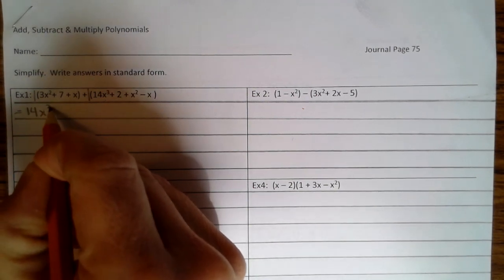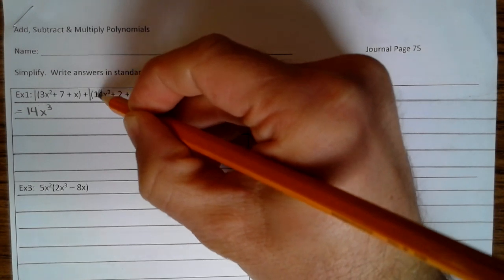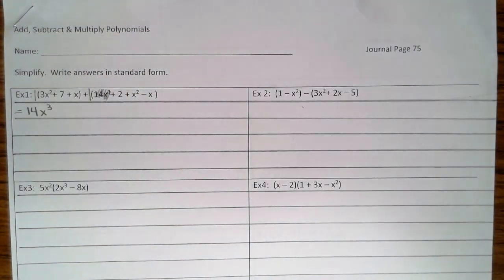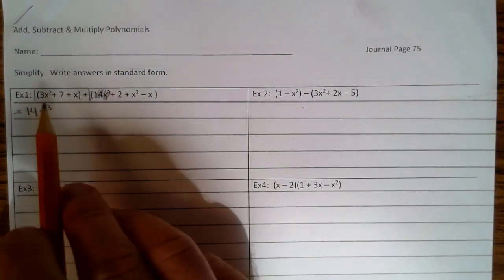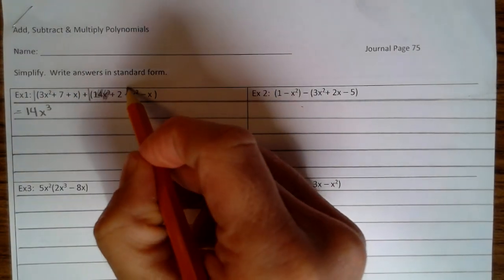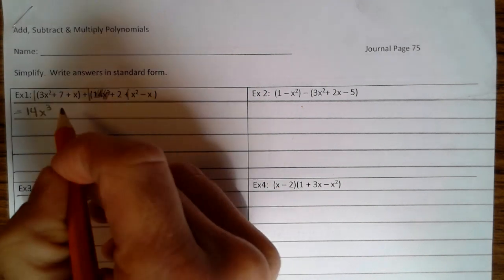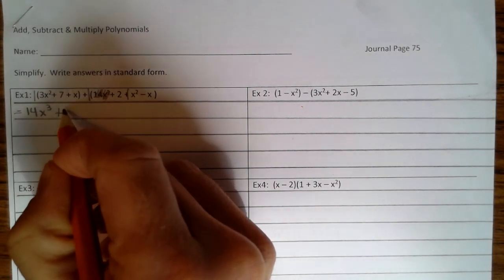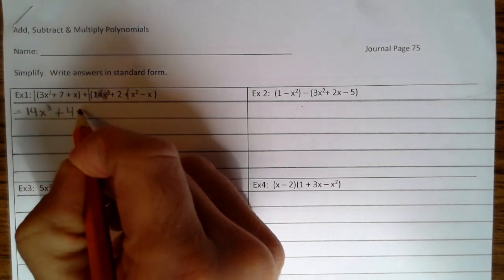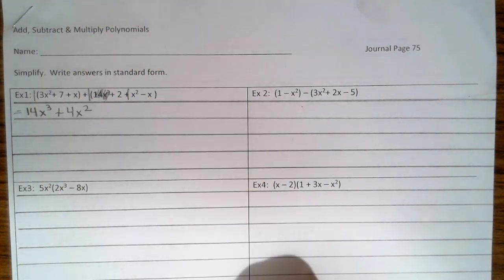Now, what I like to do is I'm going to mark that out so I know I've gone through that one. Okay, now we look at x squared. So we have 3x squared and 1x squared. Well, that combines to be 4x squared, so that's plus 4x squared. Okay, and again, I'm going to mark those out.